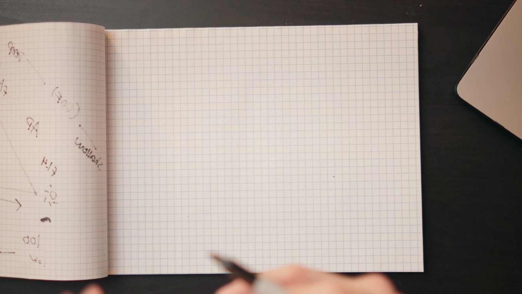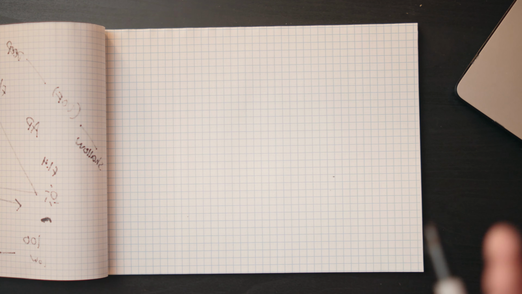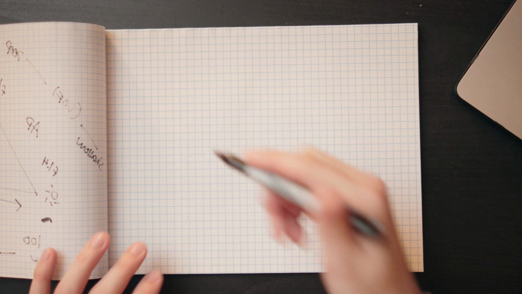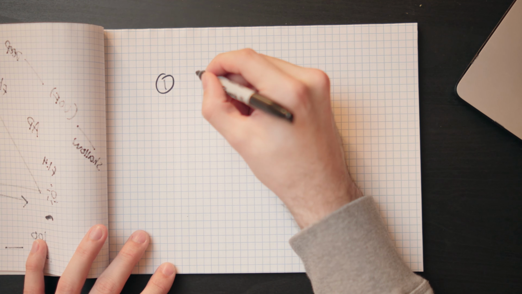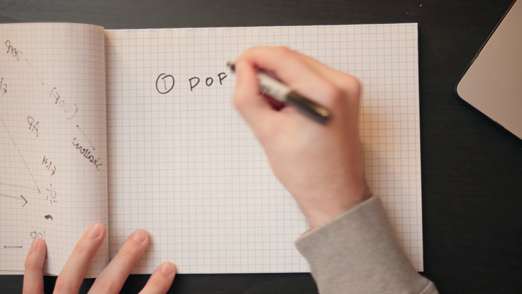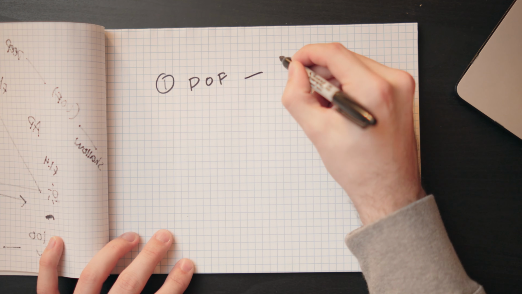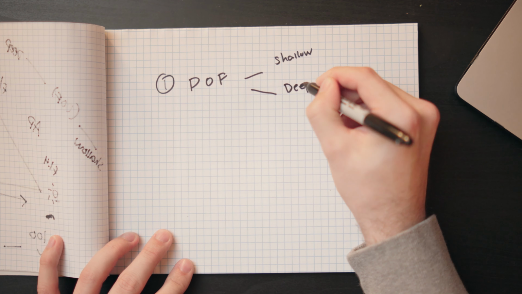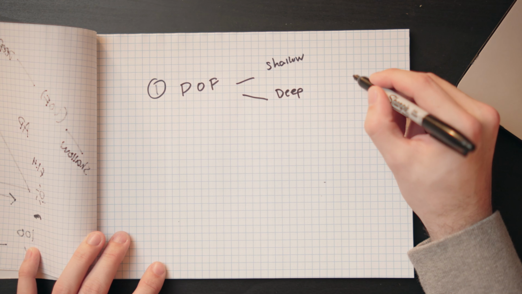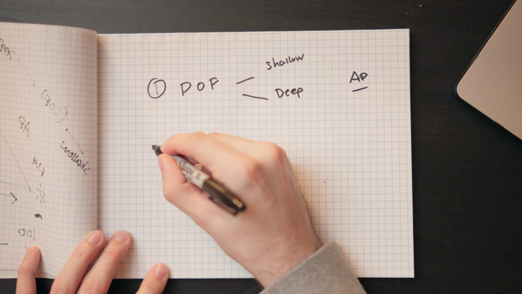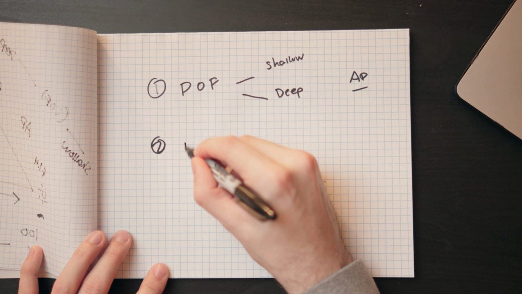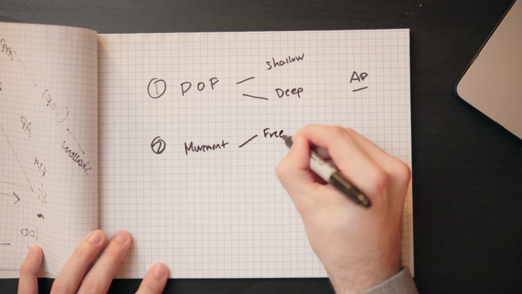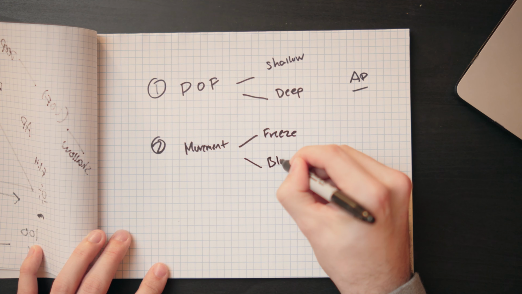That might sound a little bit complicated, but actually it leaves you with only two questions to ask yourself at any exposure you make. Number one is, how do you want your depth of field to appear? Shallow or deep, and that is obviously going to relate to your aperture. Number two is, how do you want movement to appear? Do you want to freeze or do you want it to blur?